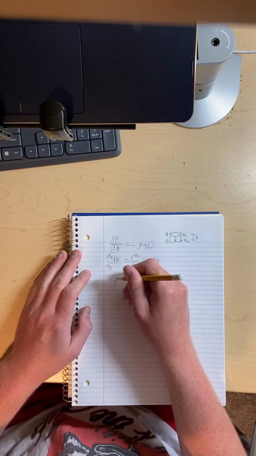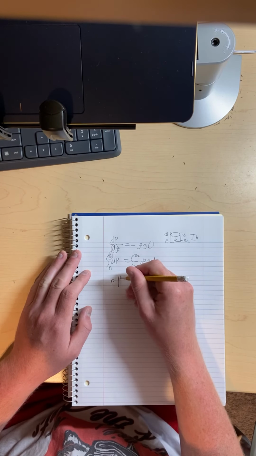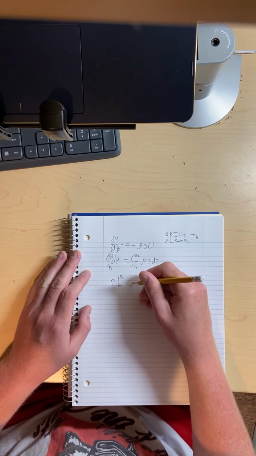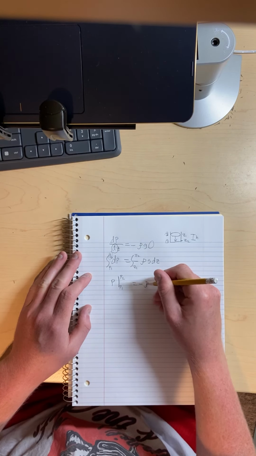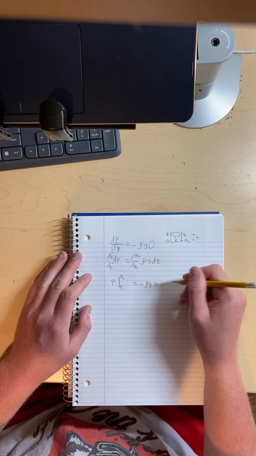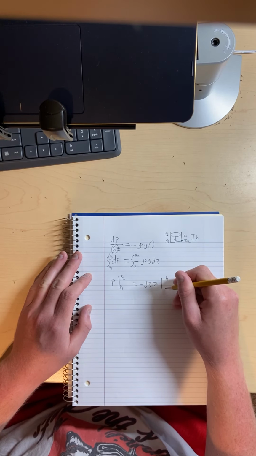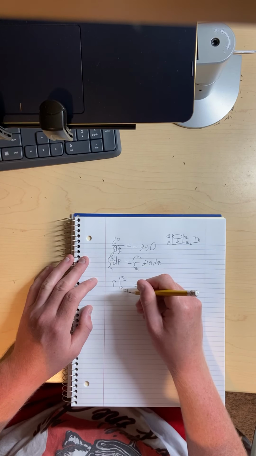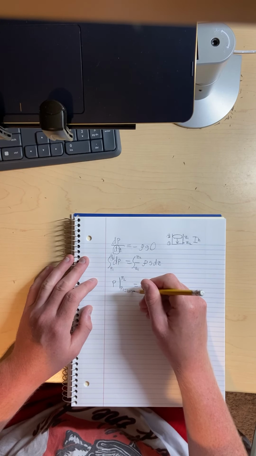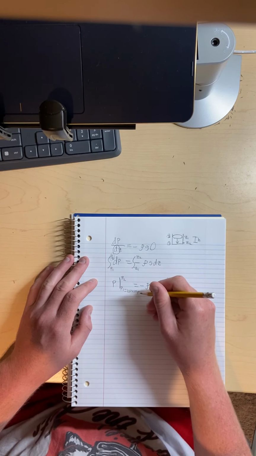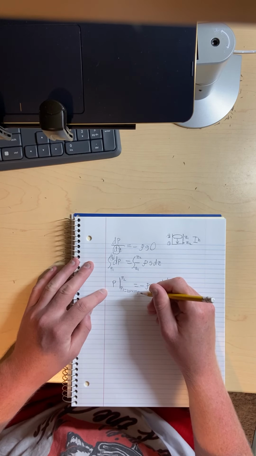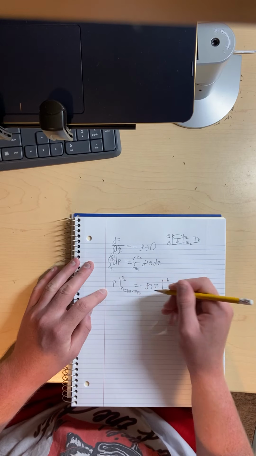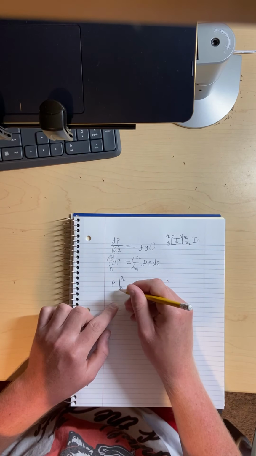From there, that's going to leave us with P from P2 to P1, and that's going to be equal to negative rho g z, and that's going to be from negative h to 0 since we're moving downwards. And we can call this P1 the absolute value of pressure at sea level, which is 101,325 pascals. So from there, we're going to start plugging in numbers.